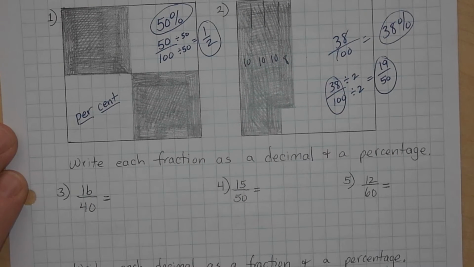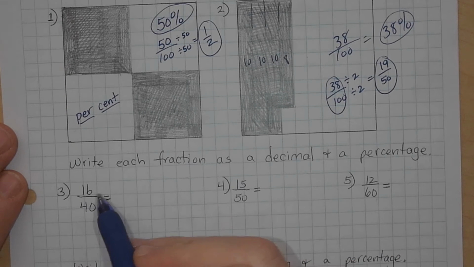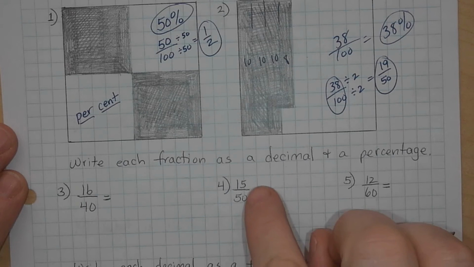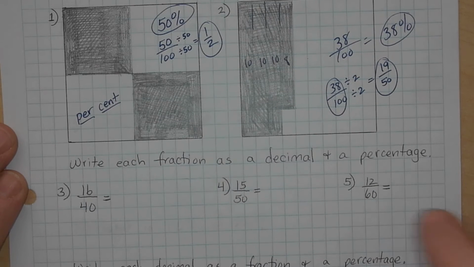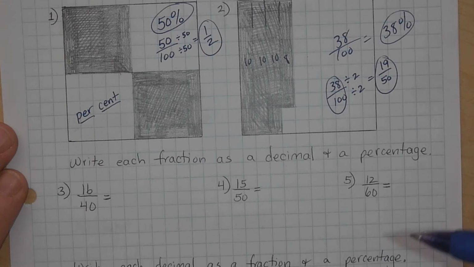All right, so further on, if we had to take these fractions and convert them to a decimal or a percentage, how do we write these as a decimal? Well, the conventional way, a lot of times people would just divide 16 by 40, or they divide 15 by 50, or 12 by 60, and do long division that way. That might take a while. It is a way. It's not my favorite way, but it is a way.